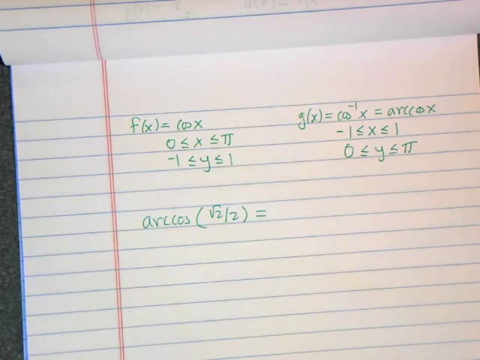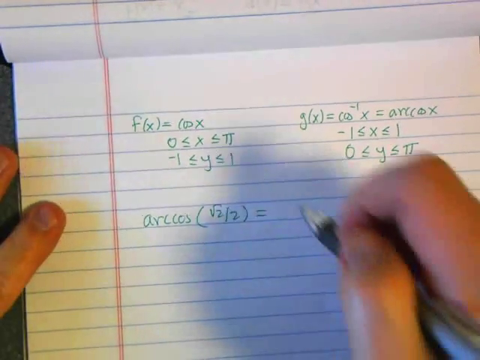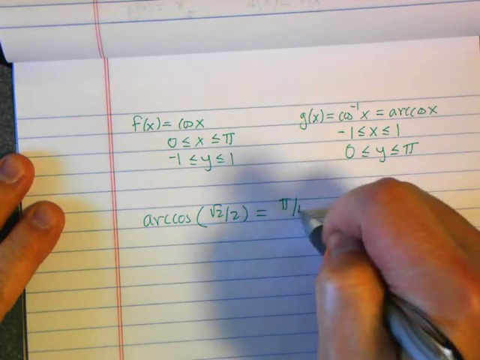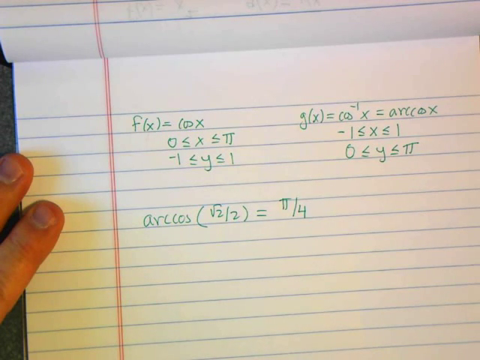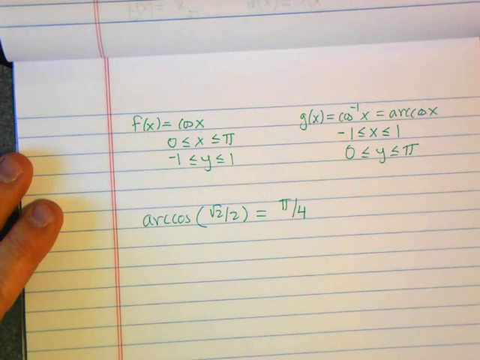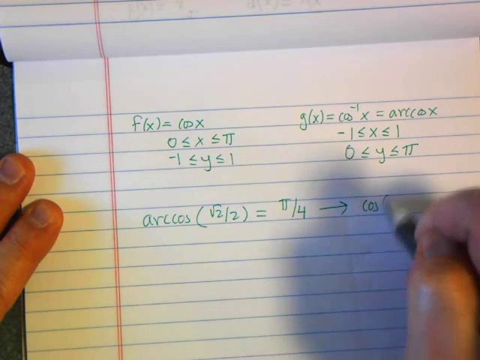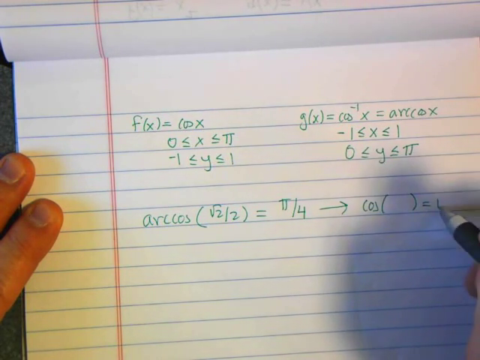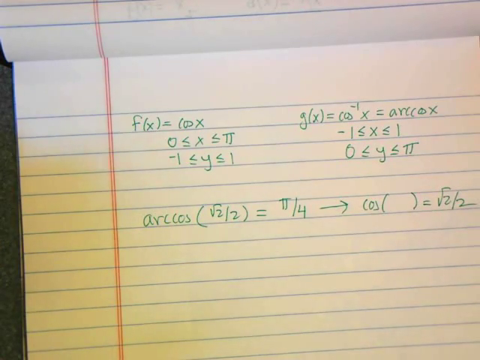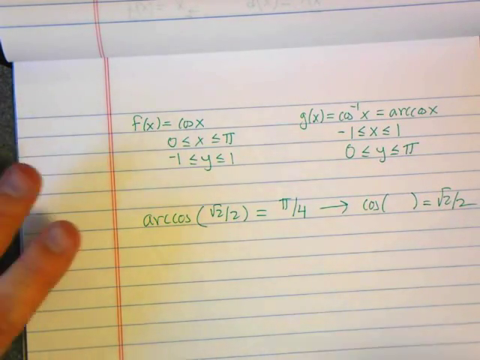We will write it as pi over 4. Why is it pi over 4? Because this is the same as saying cosine of what would give me root 2 over 2, and the answer is pi over 4. That's correct.